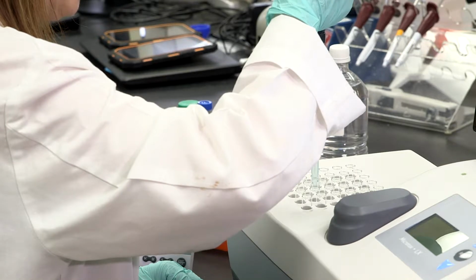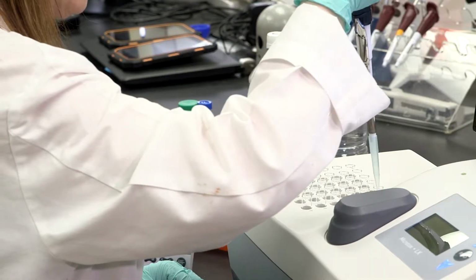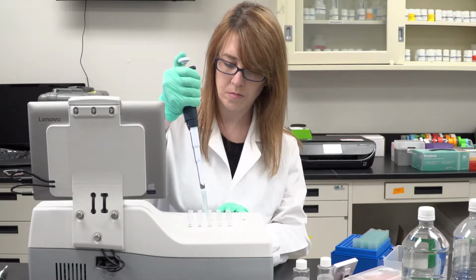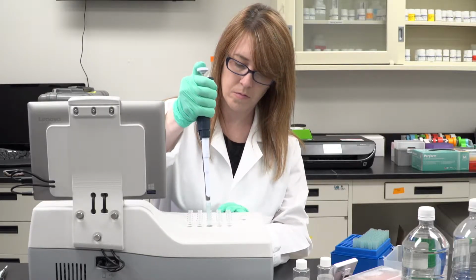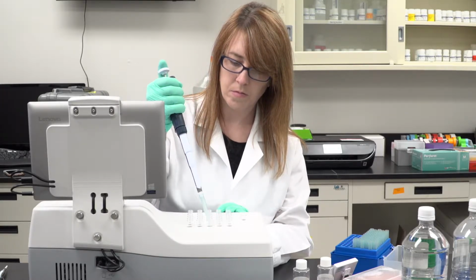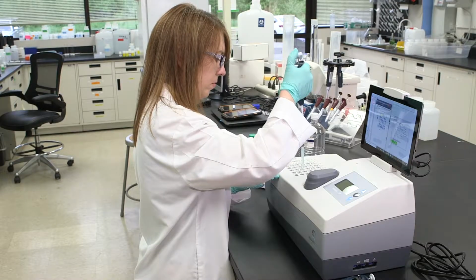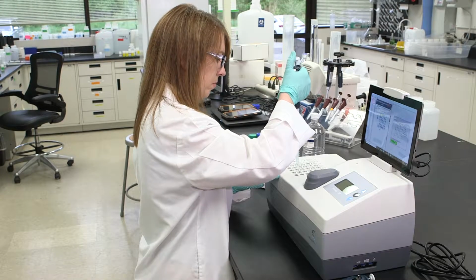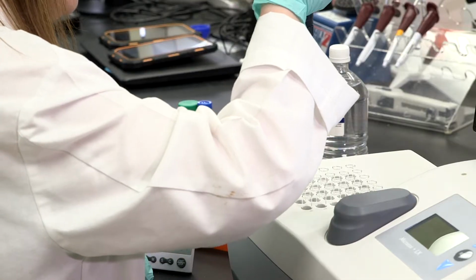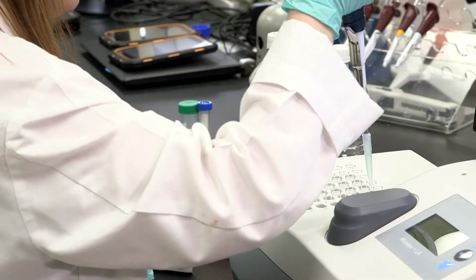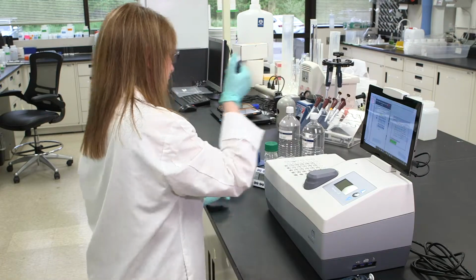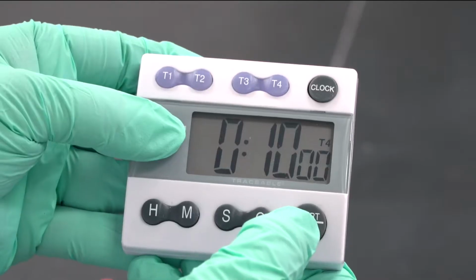Make 1 to 2 serial dilutions by transferring 1,500 microliters from D2 to A5 and A5 to A3, mixing after each transfer. Discard 1,500 microliters from A3. Make 1 to 2 serial dilutions by transferring 1,500 microliters from D3 to D1 and D1 to A4, mixing after each transfer. Discard 1,500 microliters from A4. Wait 10 minutes.